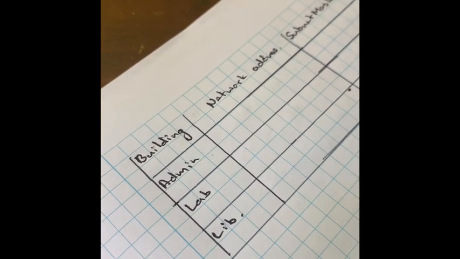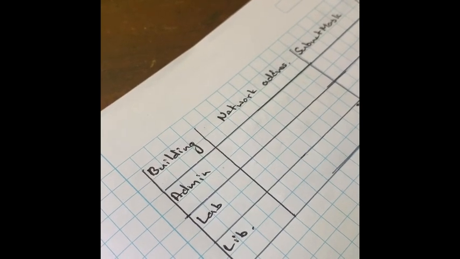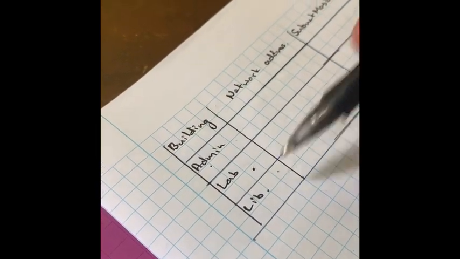It doesn't matter which order you assign the subnetworks in, but it would matter if they had asked for a specific IP address range for a specific building, but in this case they have not. So let's go with subnetwork 1 to admin, subnetwork 2 to lab, and subnetwork 3 to library.